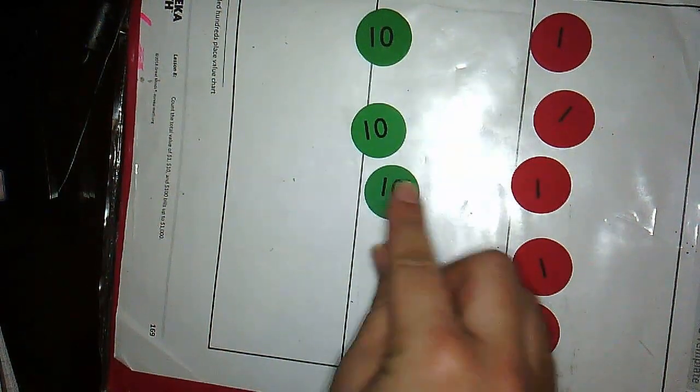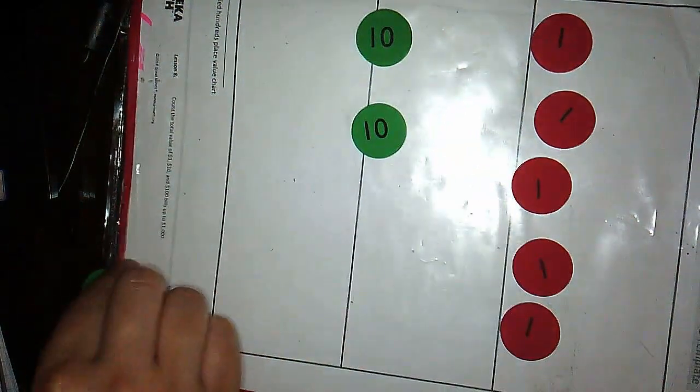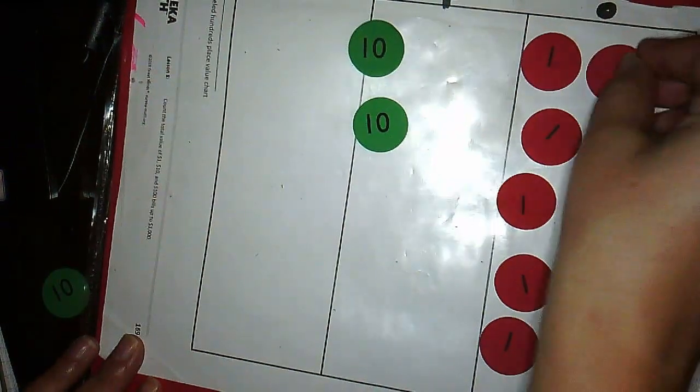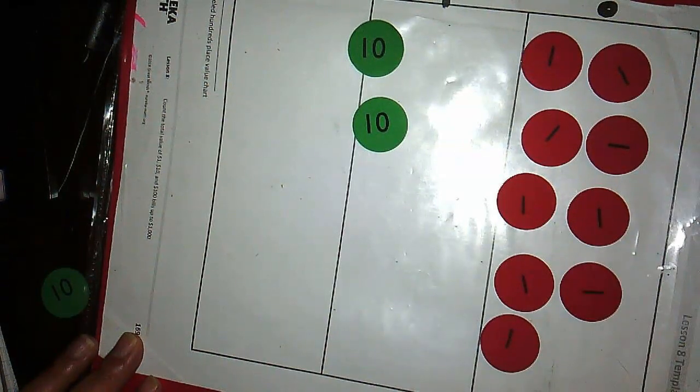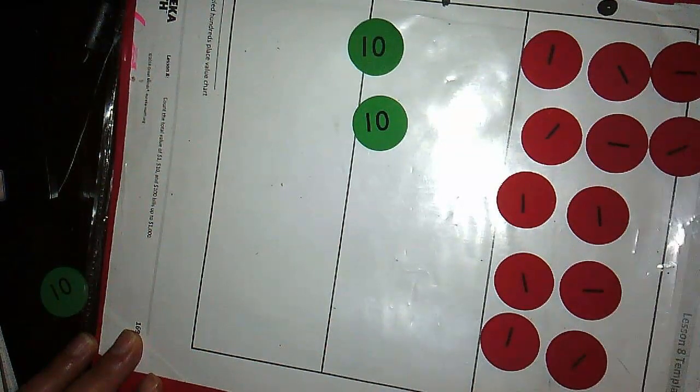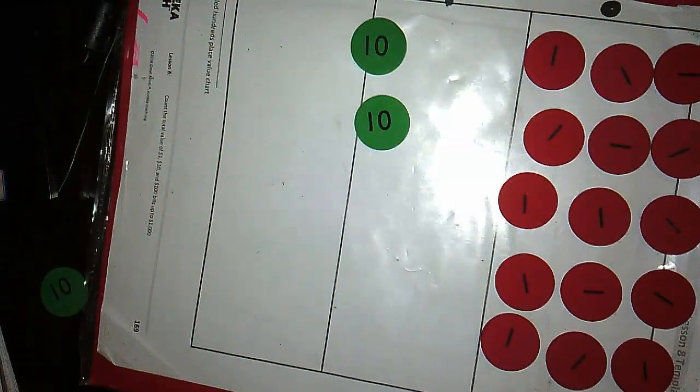I can break apart or I can decompose a unit of 10. If I decompose one of those 10s, look, I'm going to change this 10 and I'm going to put 10 ones. I go 1, 2, 3, 4, 5, 6, 7, 8, 9, 10.